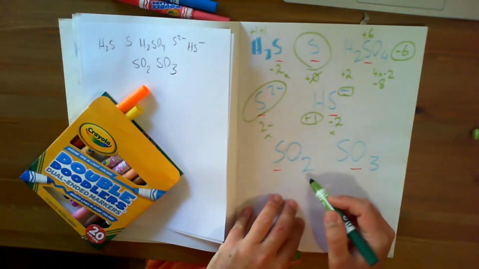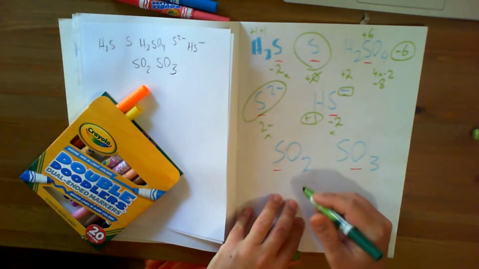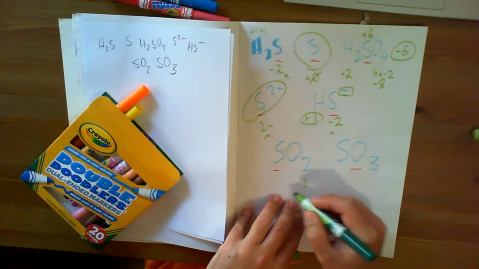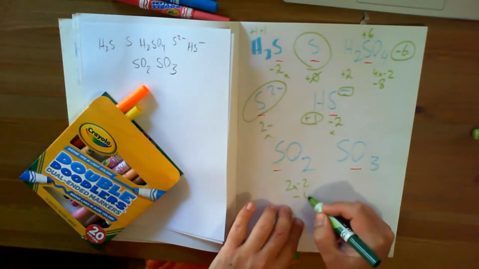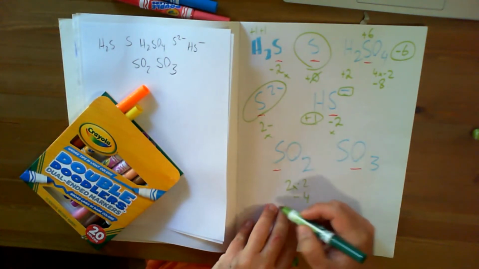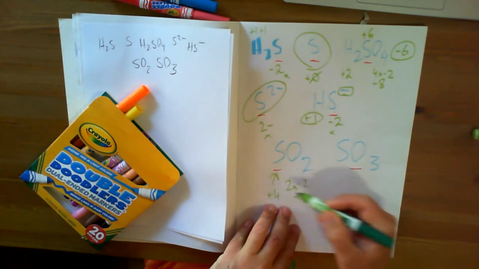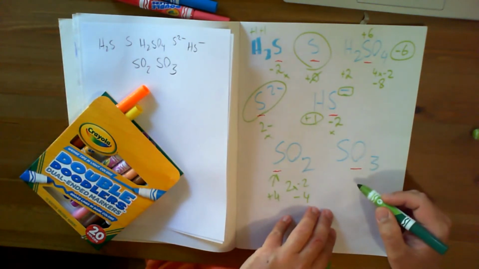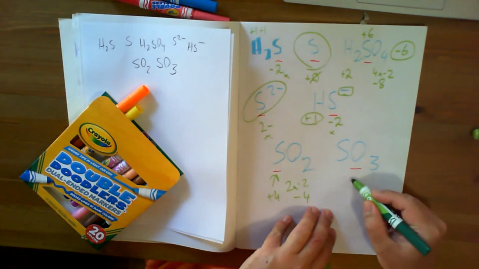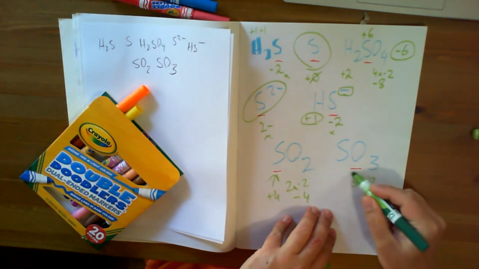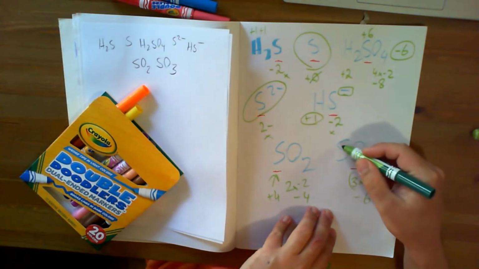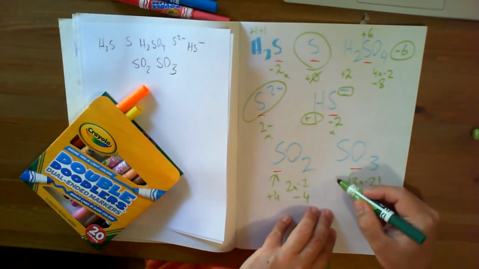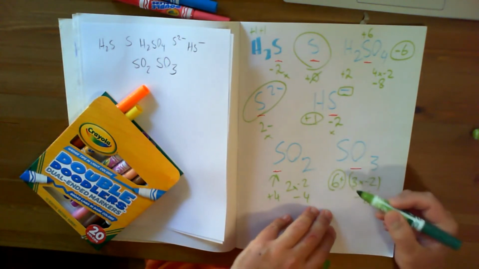Okay, sulfur dioxide, SO2. Each oxygen is accorded -2, and we've got 2 of them. 2 times -2 is -4. And overall it's uncharged, so this one must be +4, so sulfur in that instance is a +4 ion. Over here, each oxygen is accorded -2, so we're going to go 3 times -2, overall -6, and for it to be uncharged overall, the sulfur on this side must be +6.